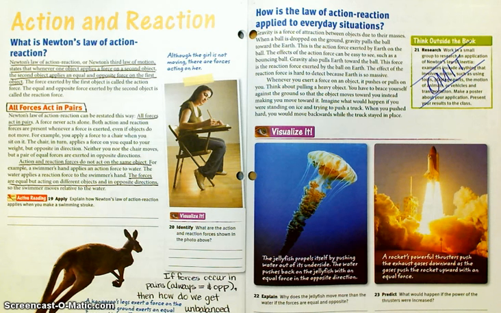Alright, this is screencast number 4 for Unit 4, Lesson 3. I'm on page 210. What is Newton's law of action-reaction? Well, Newton's law of action-reaction, or Newton's third law of motion, states that whenever one object applies a force on a second object, the second object applies an equal and opposite force on the first object.